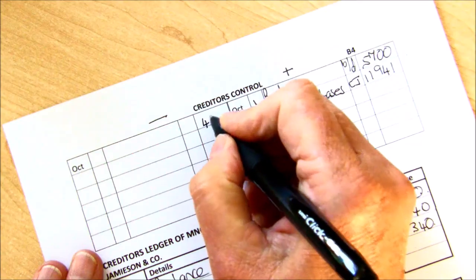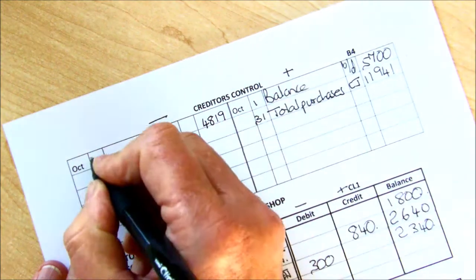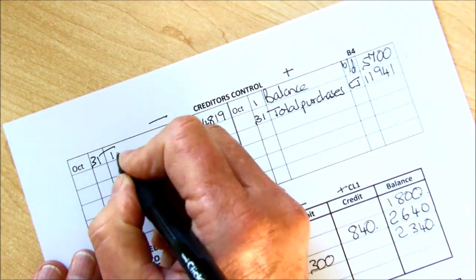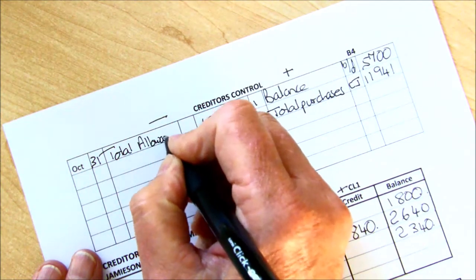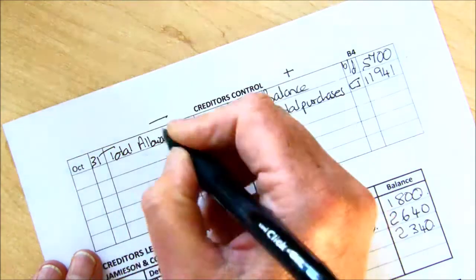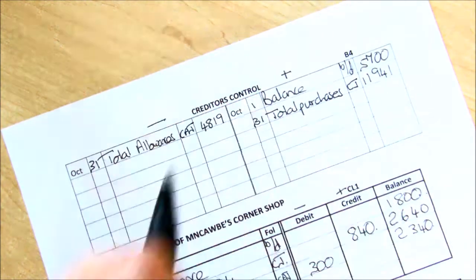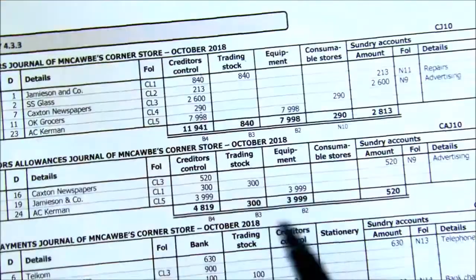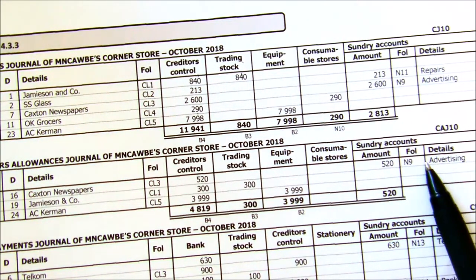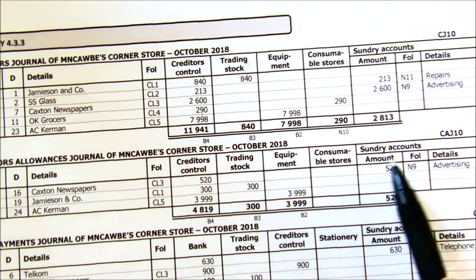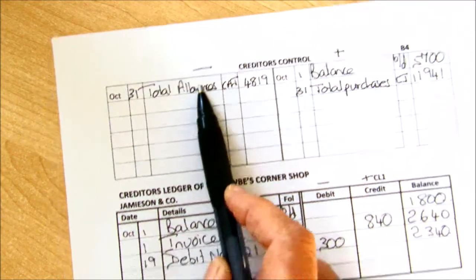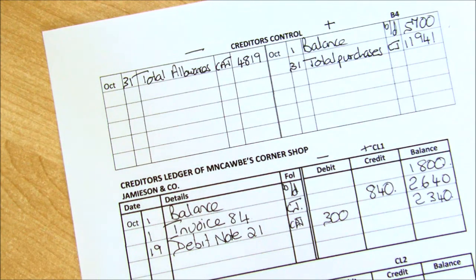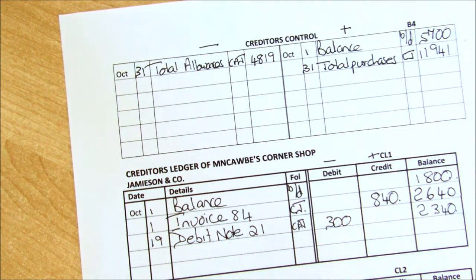So I'm going to minus out 4819 on the 31st, and you could write total allowances because it's not only just your trading stock. Remember, if you look back here, you also returned equipment, and there was also a reduction on your advertising. So that is a total there. So that's why you say total allowances or you can say sundry accounts.